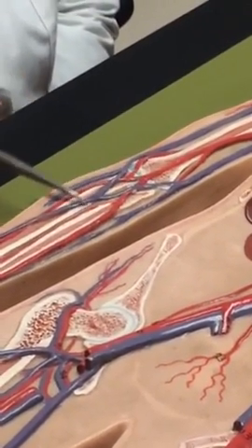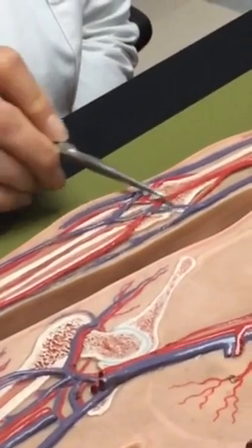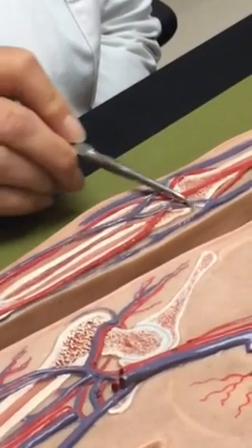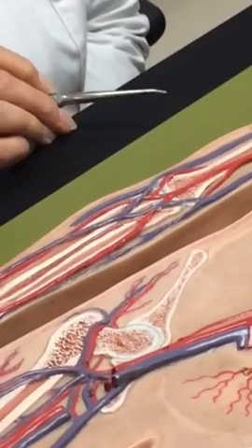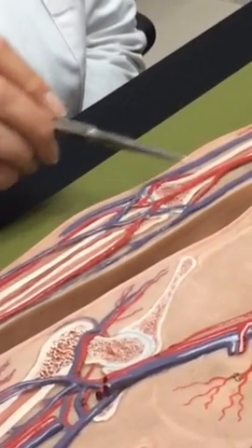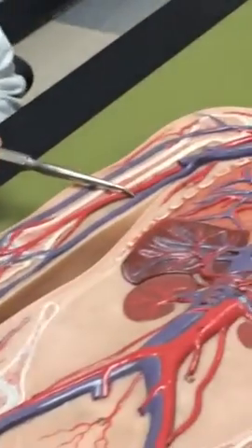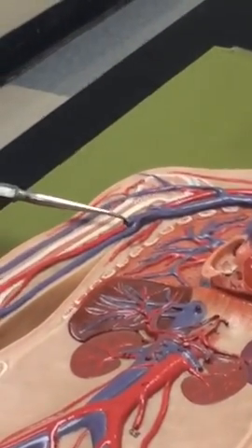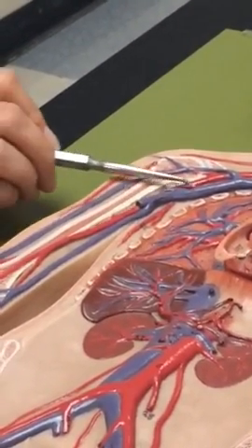Okay. So this one that makes like a V, sort of a Y even, is the median cubital. That's where they draw blood. Okay. And then the basilic. The median cubital becomes, the basilic is this bottom one, and it'll join the brachial and become the axillary.